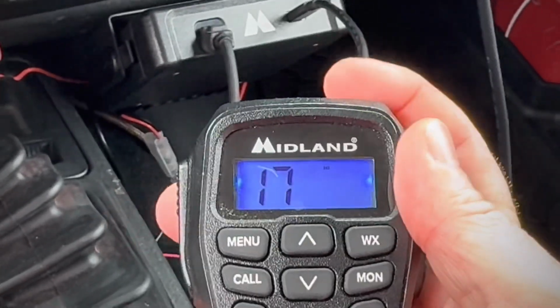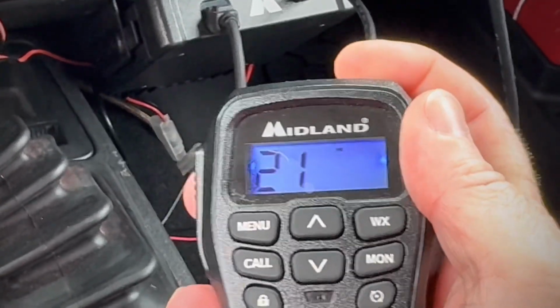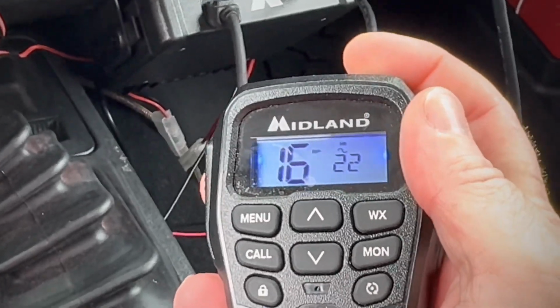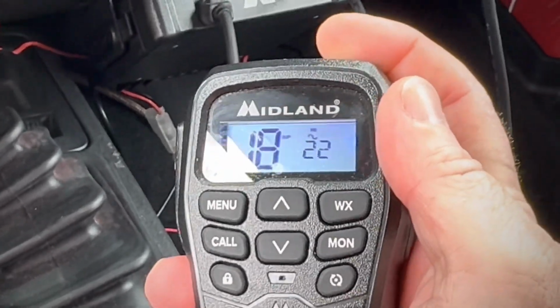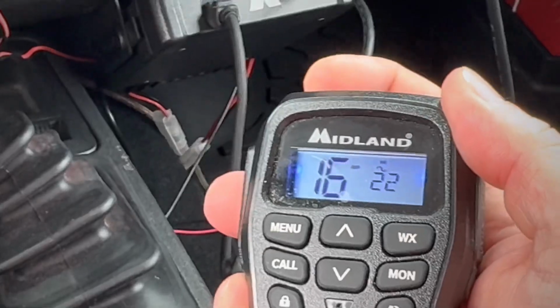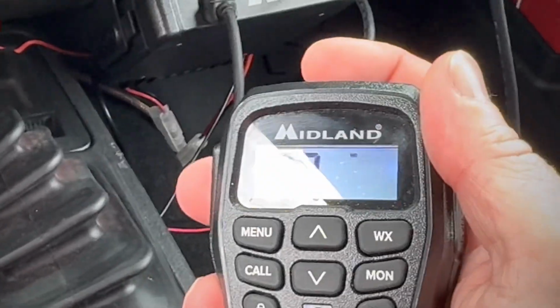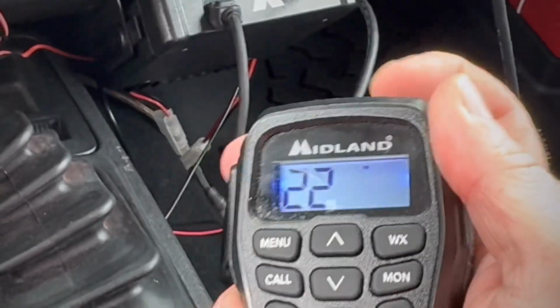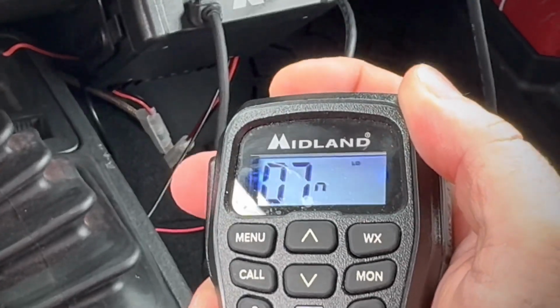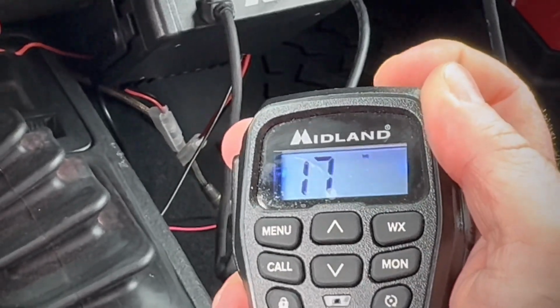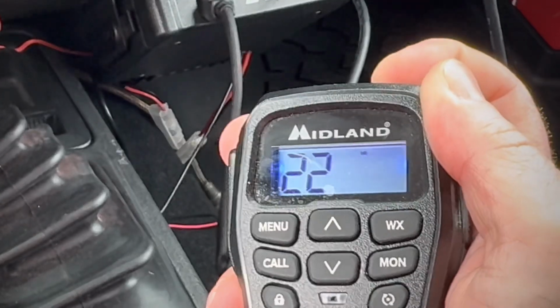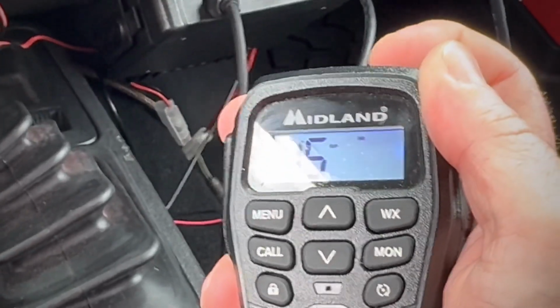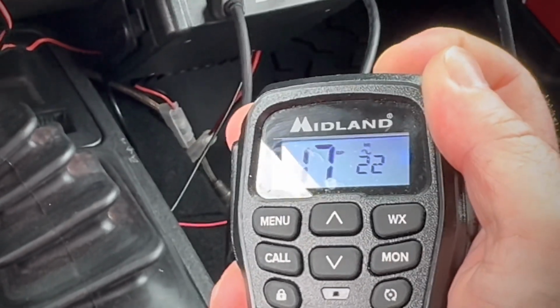And now I'm into the RP. Okay, thank God it didn't clear my frequencies out. So now when I get past channel 22, see, no RP, I go all the way up, and let me just walk you through that. So this is simplex channels. I get to 22, it starts at 15, and you see RP now. So now you're in the repeater frequencies.